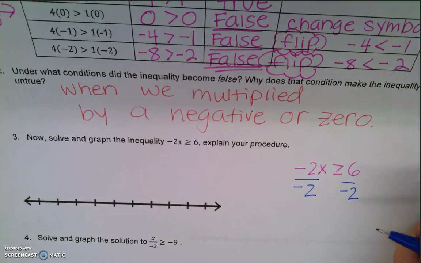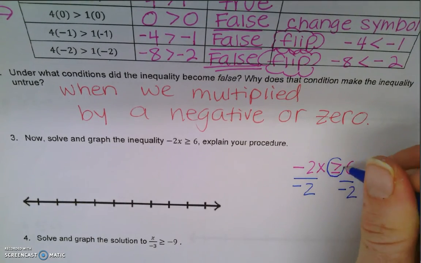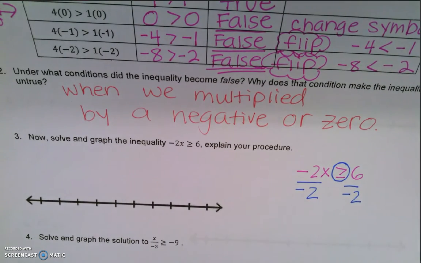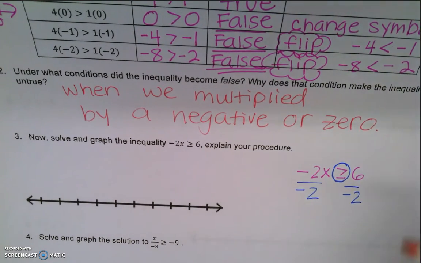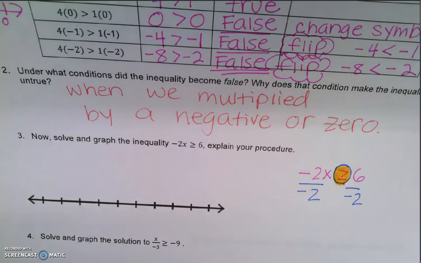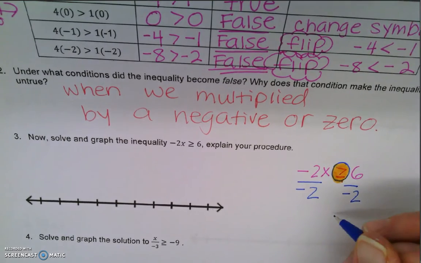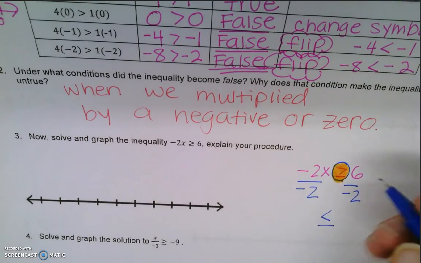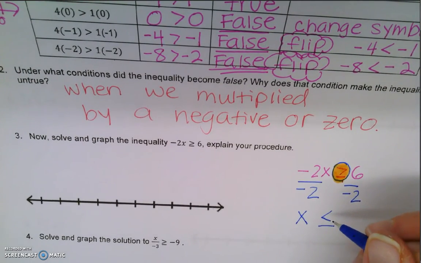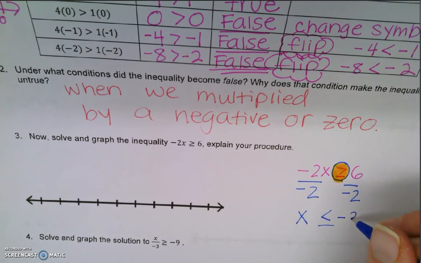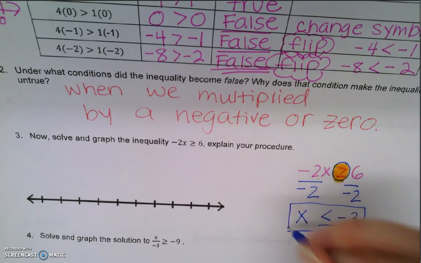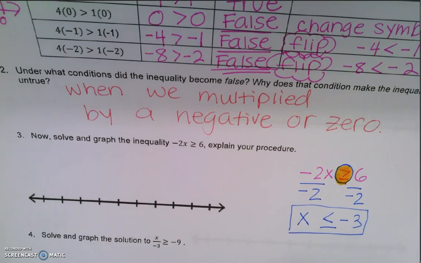Are we multiplying or dividing by a negative? I like to circle my inequality symbol or highlight it to remind myself that I'm going to need to flip my inequality symbol because I'm going to have an opposite relationship. So I flip. And now I have x is less than or equal to -3. My variable's in front, and now I can graph.